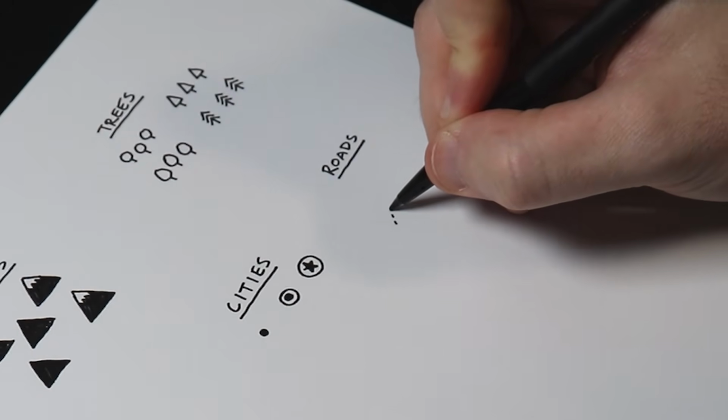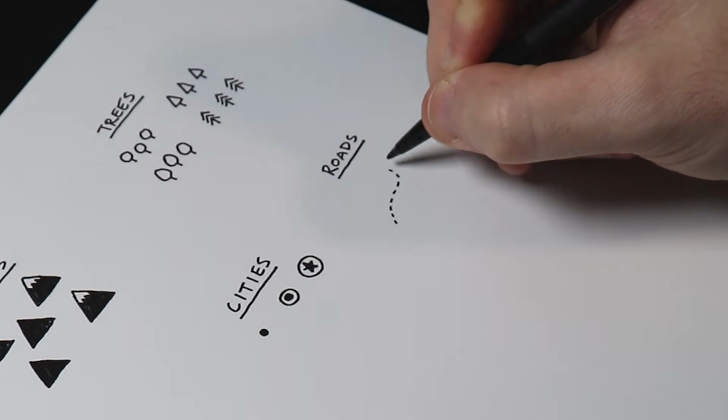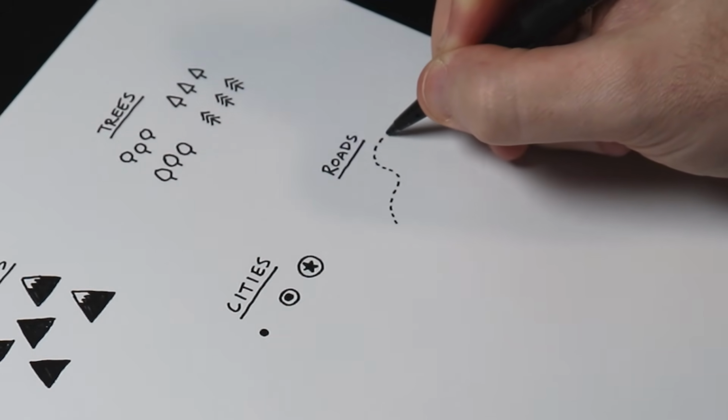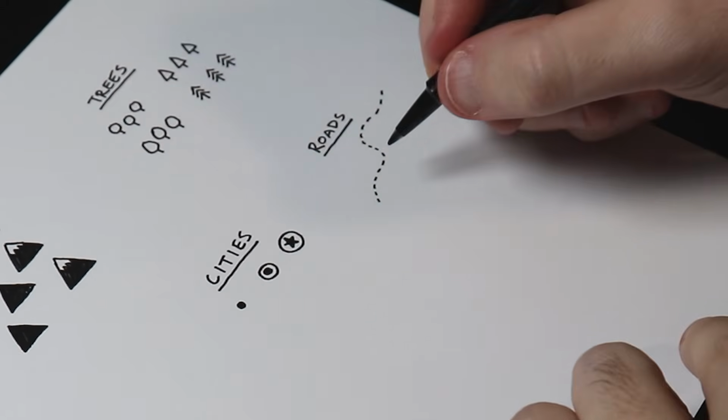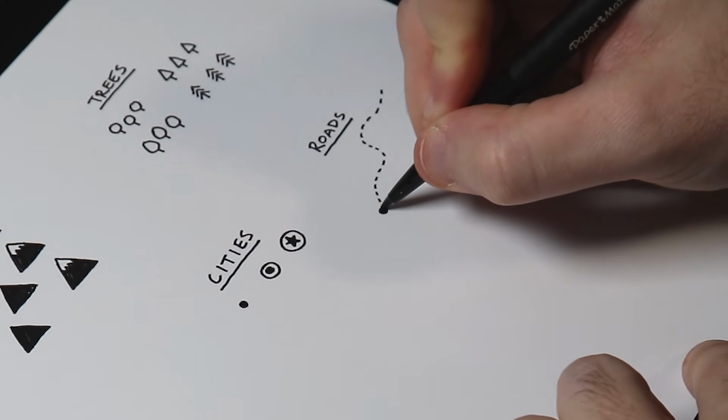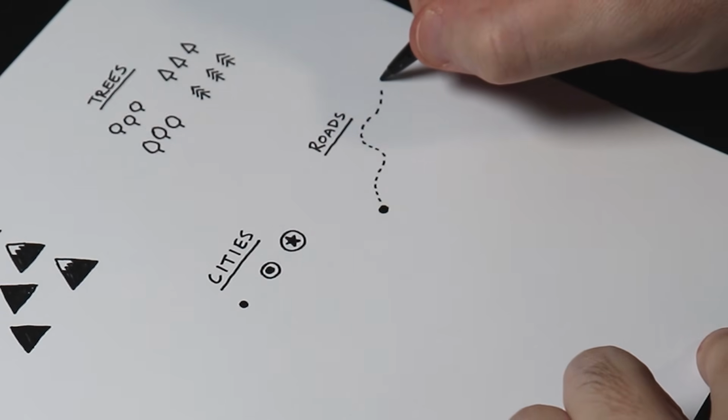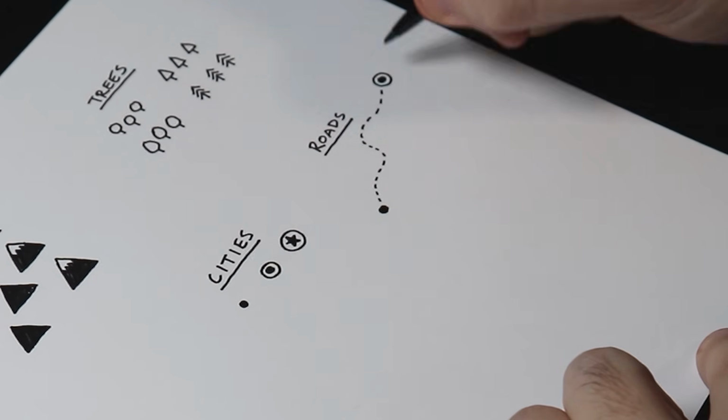And then roads are just a dashed or dotted line. And the reason I'm doing a dotted line instead of a solid one is because the rivers are solid lines and we got to do something to differentiate the two. So roads get to be a dotted line. Looks kind of like a path, which makes sense for a road.